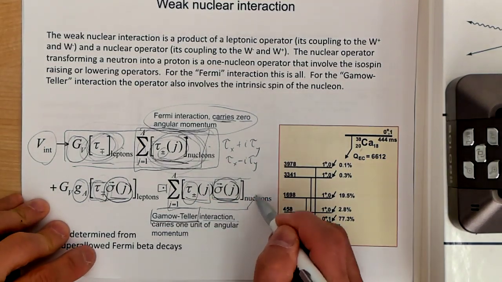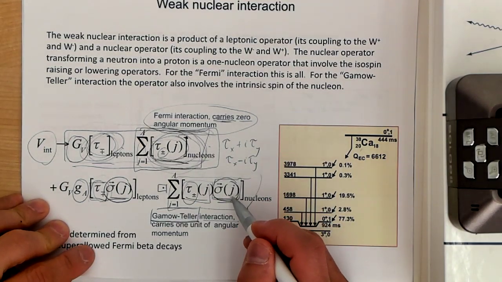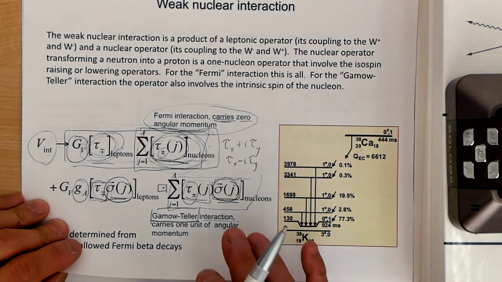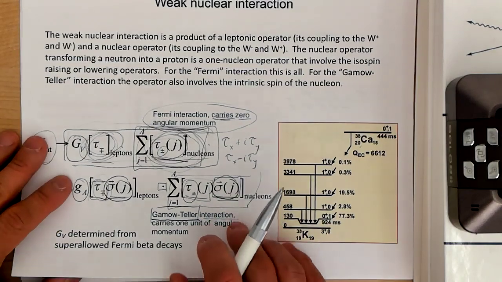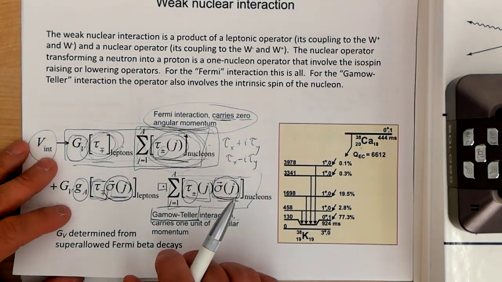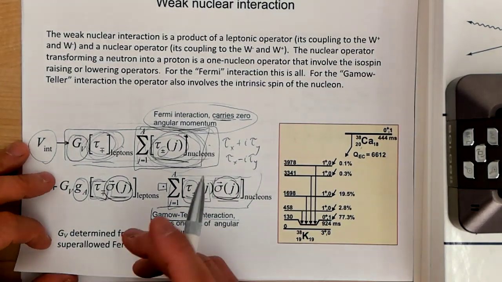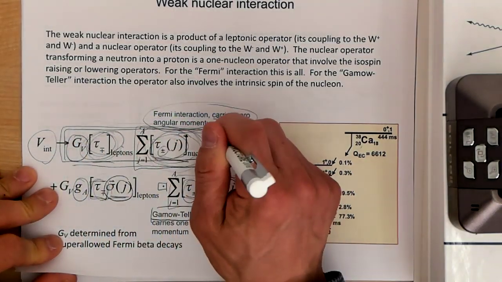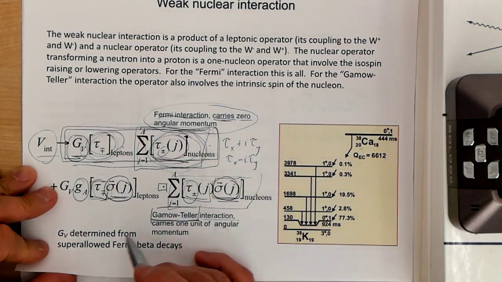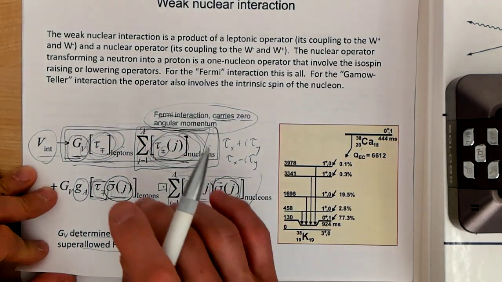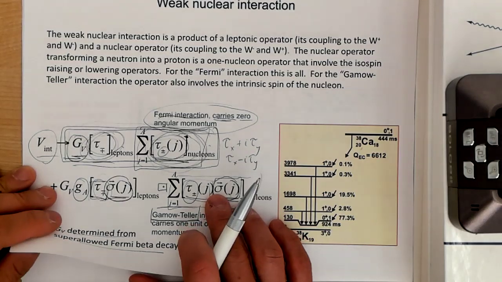Whereas the Gamow-Teller transition does involve a spin flip, so there's a change in the nuclear wave function. And so that requires knowing a lot more about what's going on with the nuclear physics. Okay, but the absolute simplicity of the Fermi interaction, this vector part of the interaction, means that you can predict exactly what this should be without knowing anything about the nuclear structure.